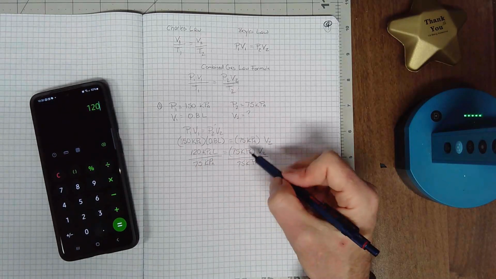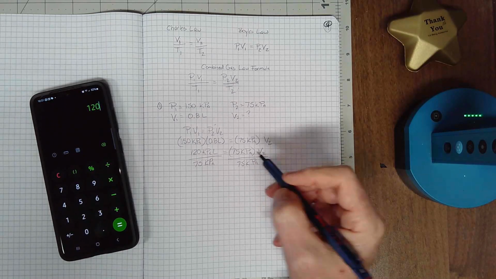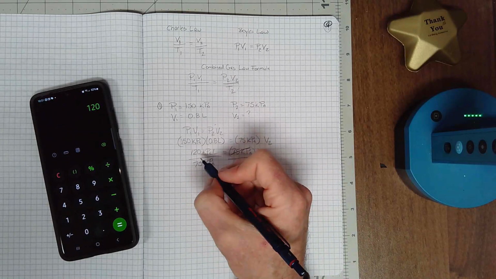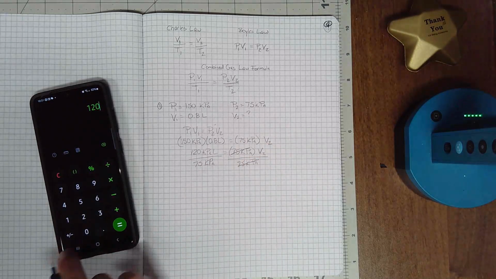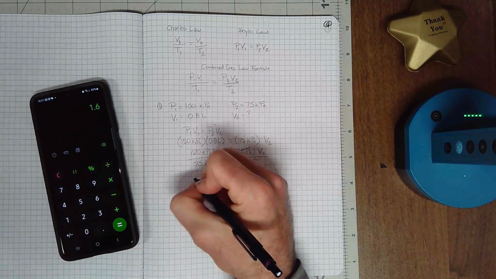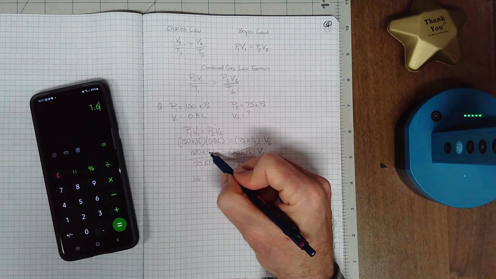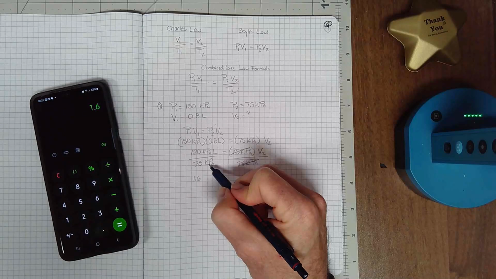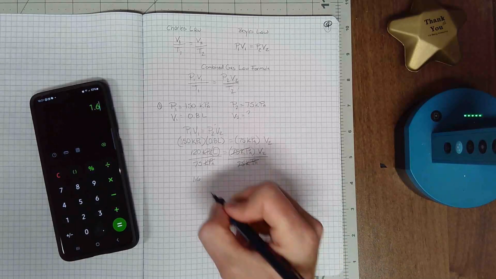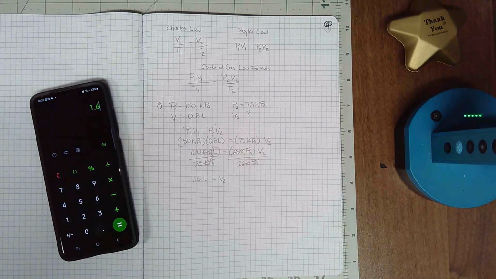Now 75 kilopascals times volume 2 divided by 75 kilopascals, that just cancels out. Now I just need to calculate what's 120 divided by 75. So 120 divided by 75 equals 1.6, and kilopascals divided by kilopascals cancels out, and I'm left with liters. So my volume 2 is 1.6 liters.